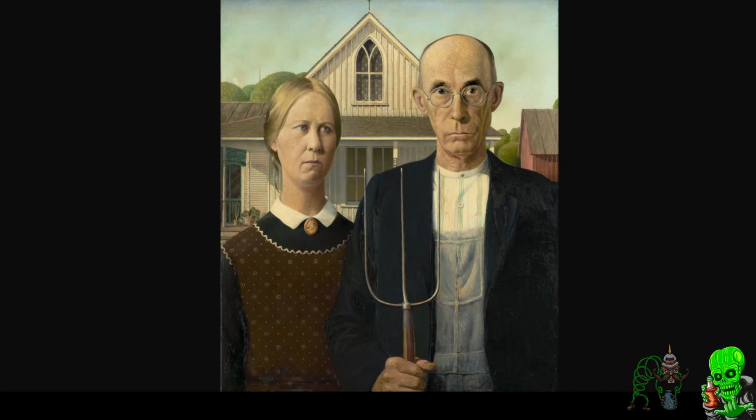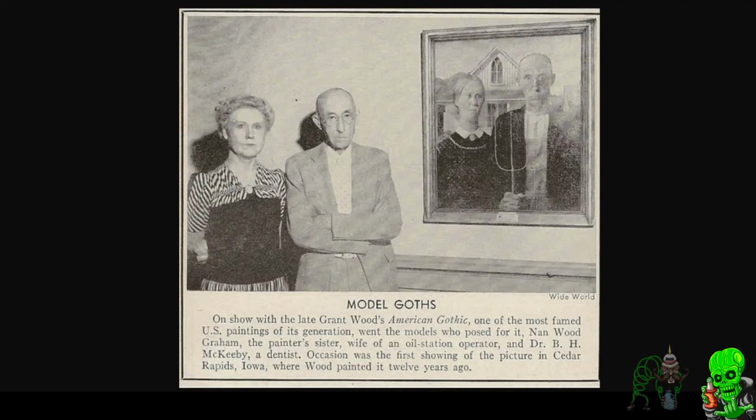So just with that, we'll move forward because we've got some more works to talk about, and the next painting is really cool. These are the models for the painting, which you can see there's not really that much height difference between them, not as much as in the painting, but still, that's his sister and Dr. B.H. McKeeby, a dentist.